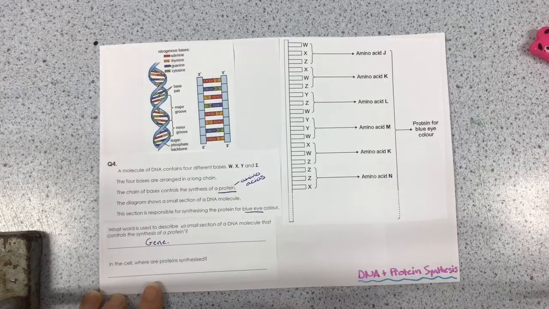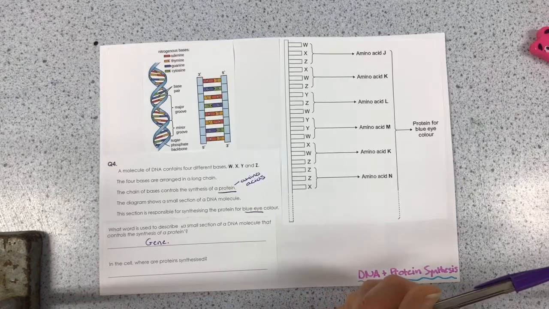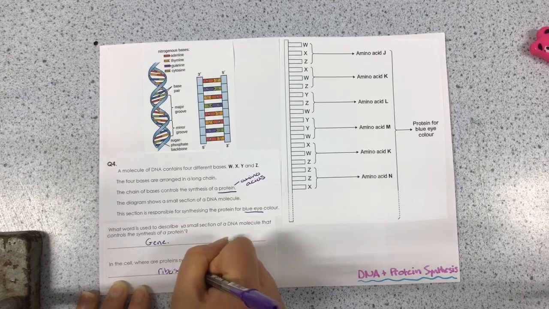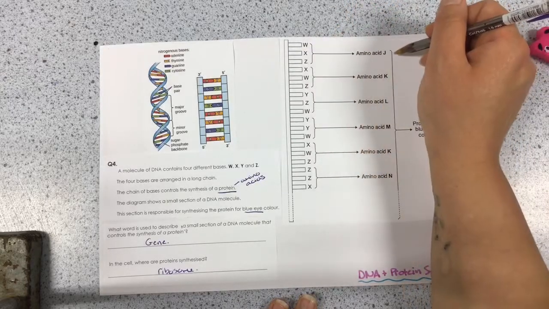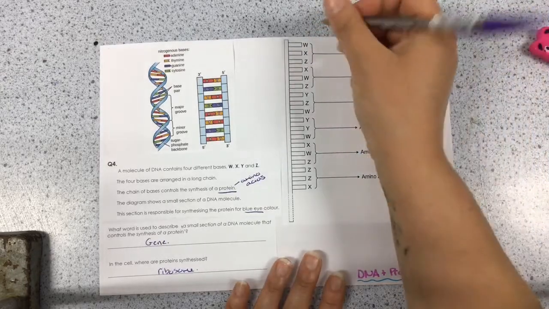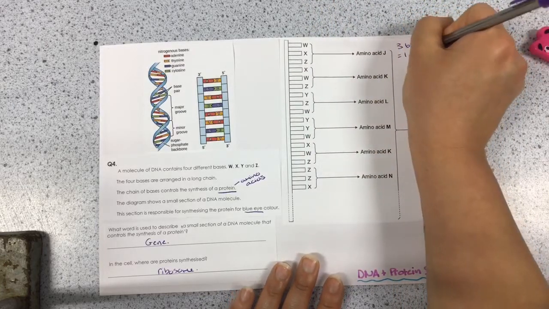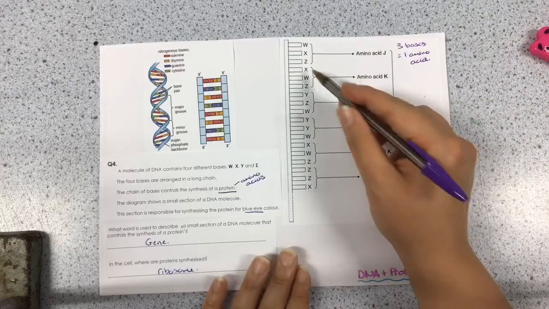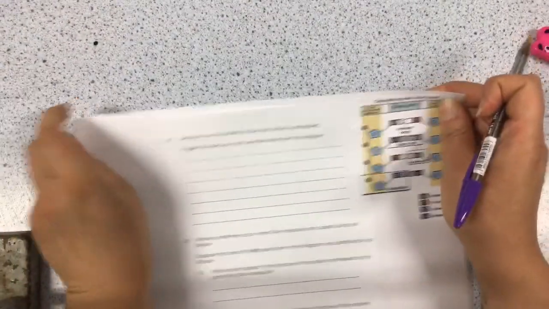In the cell where our protein is synthesized, remember, we've got transcription and translation, where the protein is actually synthesized, so that would be at the ribosome. Then it gives you a massive diagram of a section of DNA going W, X, Z, amino acid J. This is telling you a lot of information. It's telling you firstly that 3 bases, you already know this, but 3 bases would make 1 amino acid. Okay? And it also tells you that if you've got a different order of bases, you will get a different amino acid. And we know that.